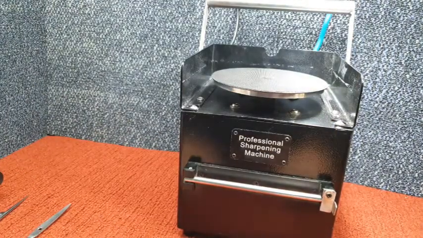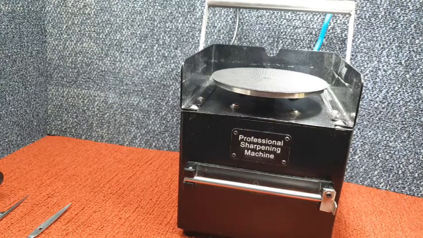Okay, all right, so I think that's it, and then we can move on to the sharpening practice. Okay, and I'm going to go get ready.